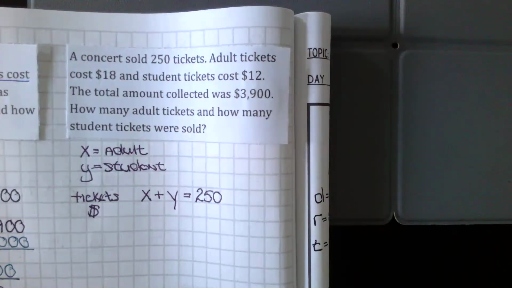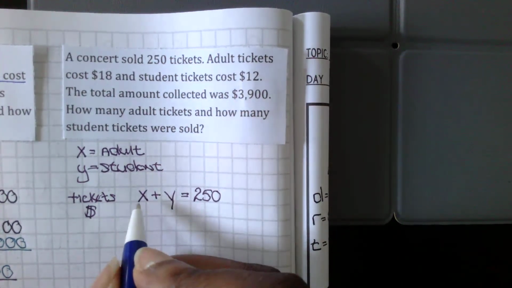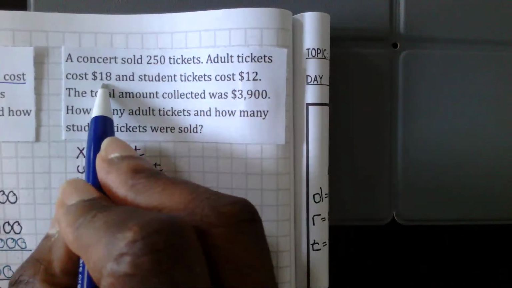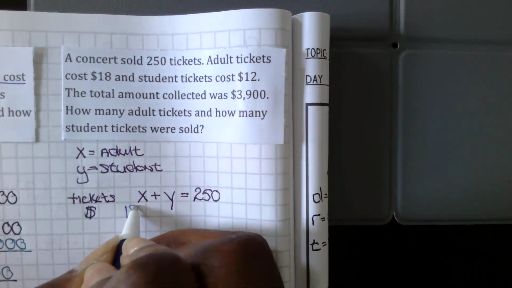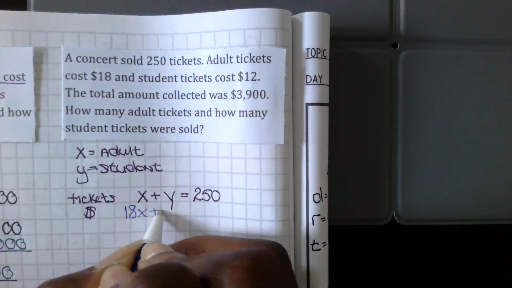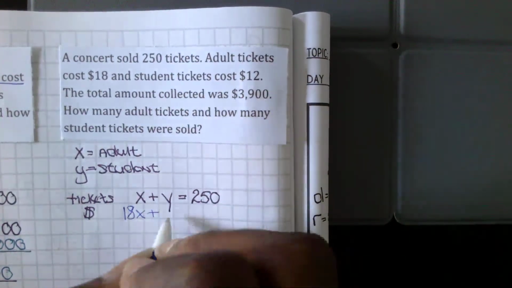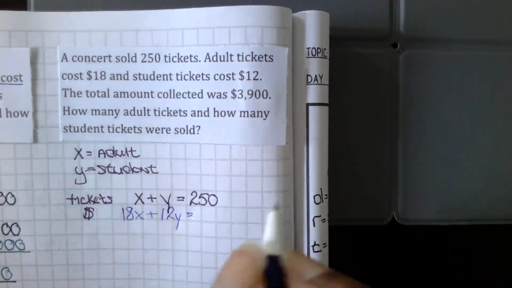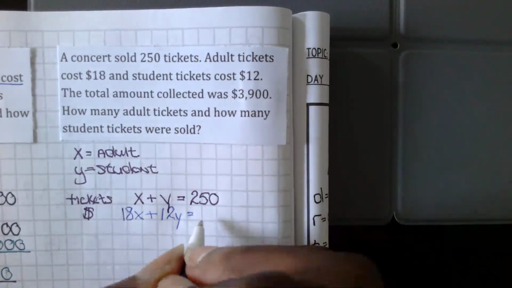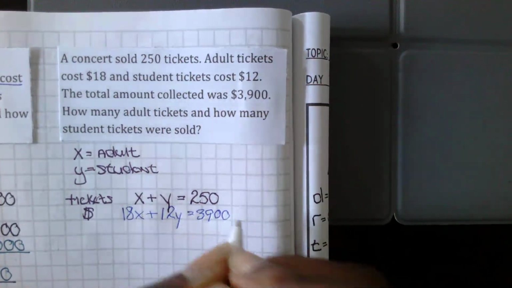The second equation is going to deal with the money. So we're looking at adult tickets, like they said, $18 for the adult tickets. So that's 18x plus $12 for the student tickets. That's 12y. And it's going to equal our total of 3,900.